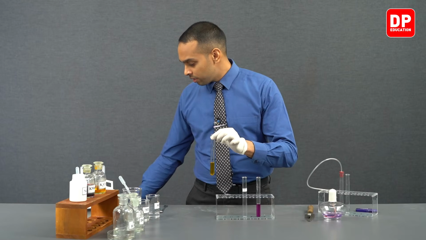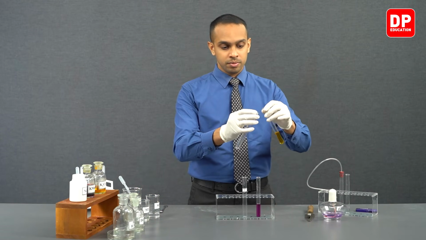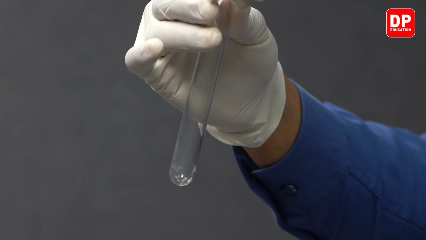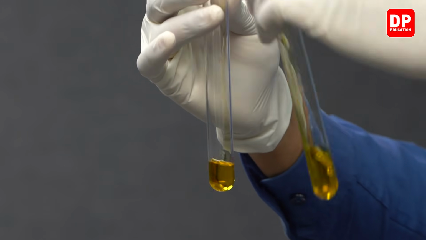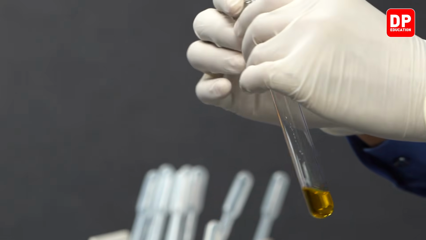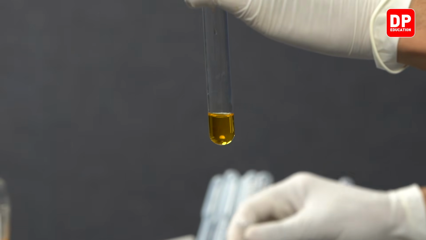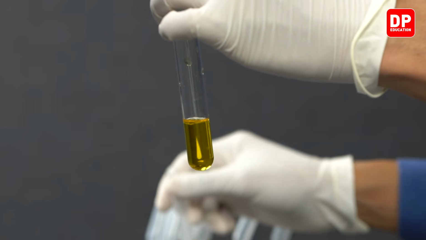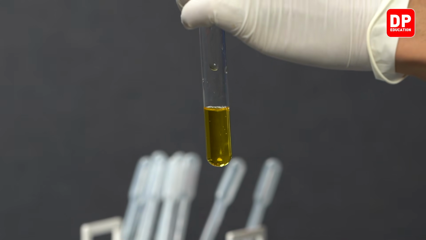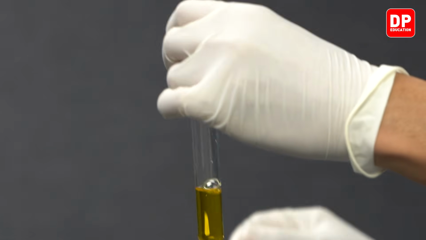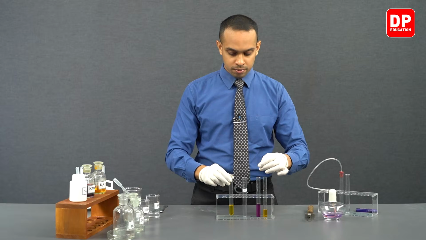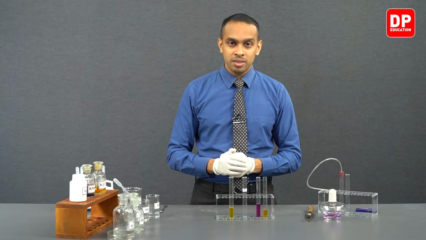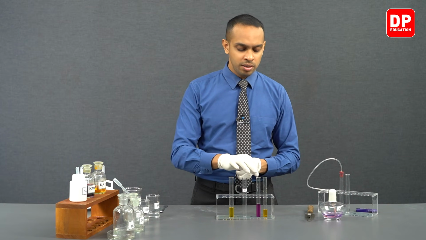So we will take another test tube and transfer a small amount of this solution to that test tube, and we will add water to dilute it further. Similarly, we will dilute acidified potassium permanganate solution as well.